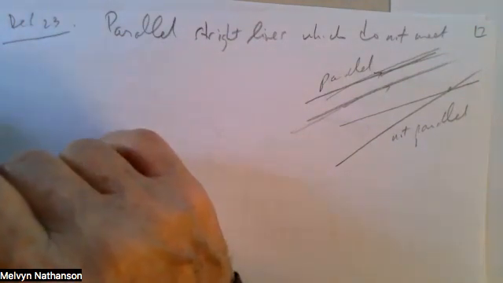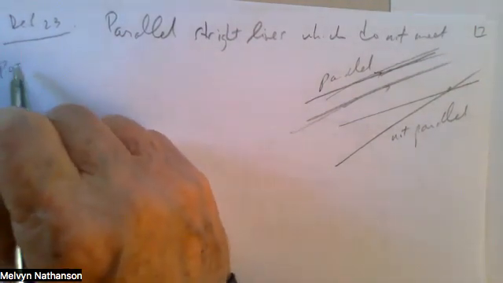Now, in addition to the definitions, there are some postulates, some statements.